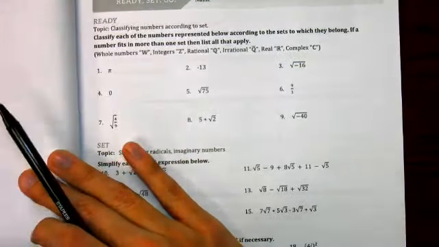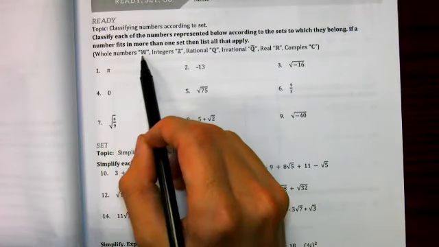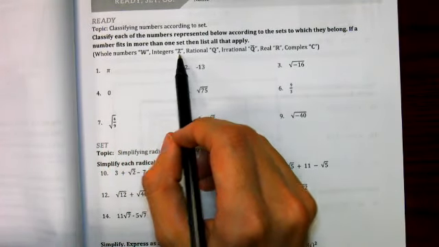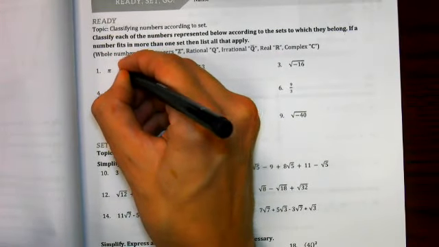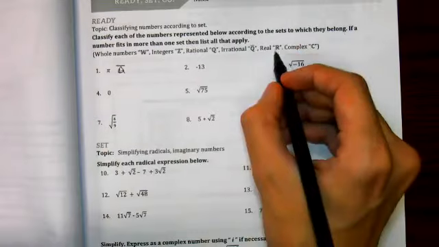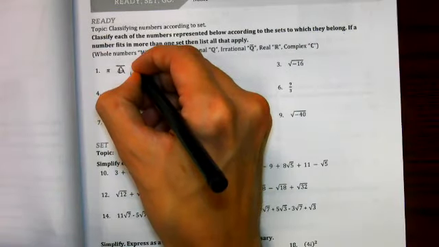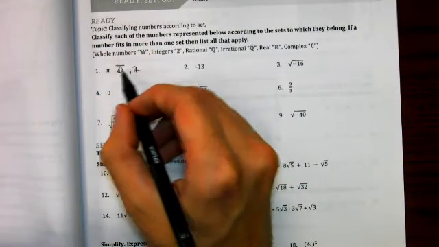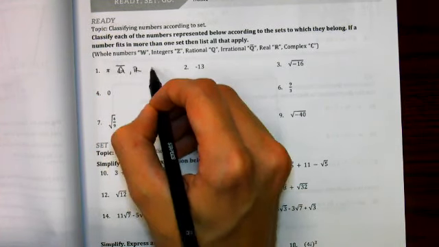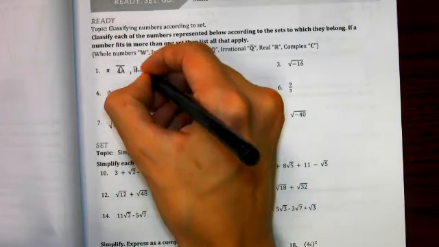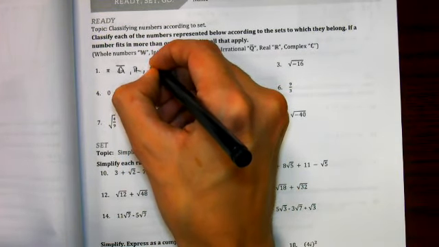Okay, so pi is not a whole number, it's not an integer, and it's not rational, but it is irrational. So we're going to list it with a Q with the line over it. It is a real number, because irrational numbers are all real numbers, and then real numbers, every real number is a complex number as well. So this is also a complex number.